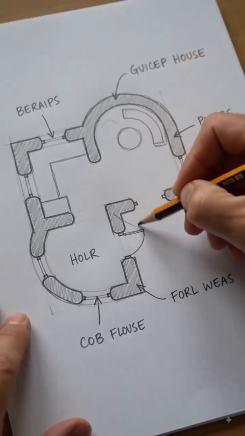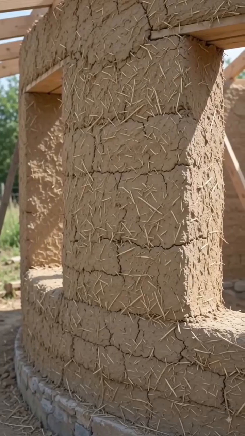Welcome to Lesson 7. Let's sketch a floor plan. Cob allows for beautiful organic curves. See how these thick walls create natural insulation? Next time, we'll build it.